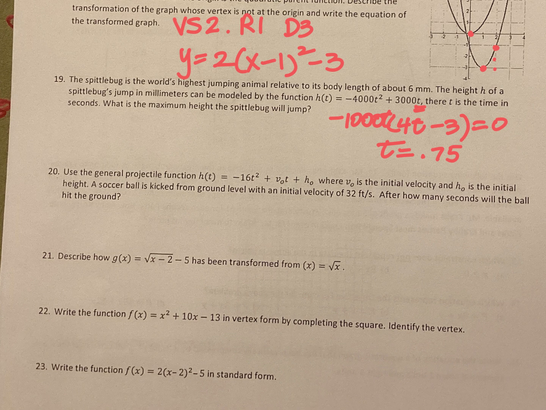And what is the maximum? The question is asking you the maximum height. What you just found out is that this t right here is 0.75. So you can cut the 0.75 in half and plug it back into the equation. You find the y value, then that's your maximum height, because you need the axis of symmetry.